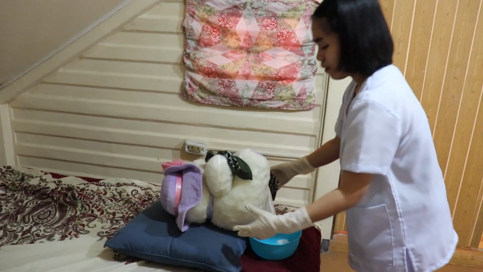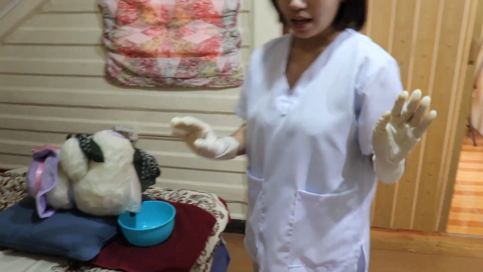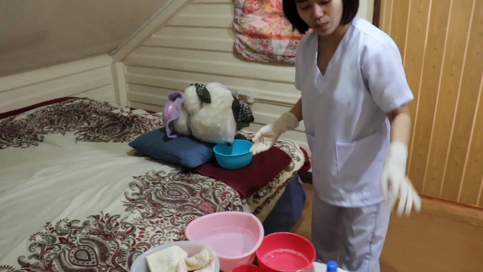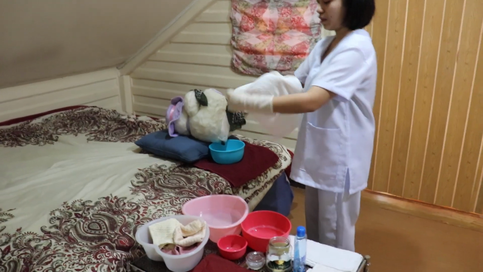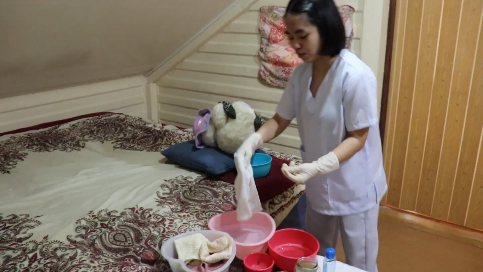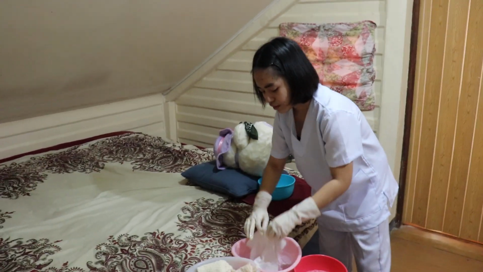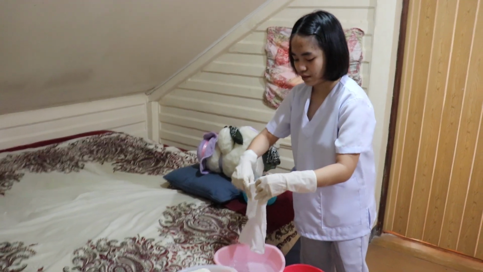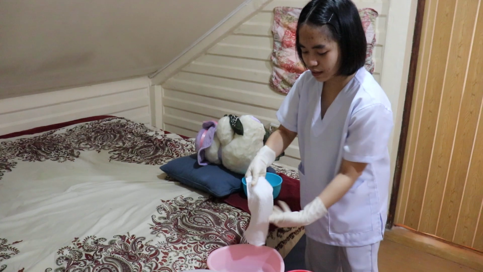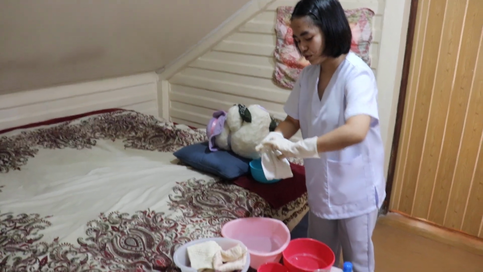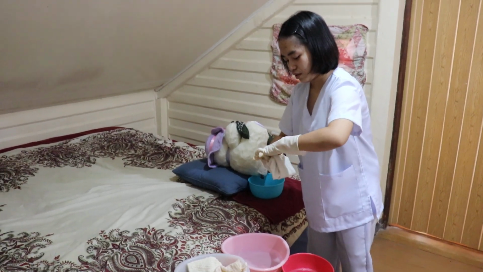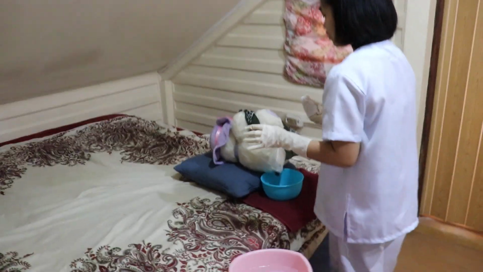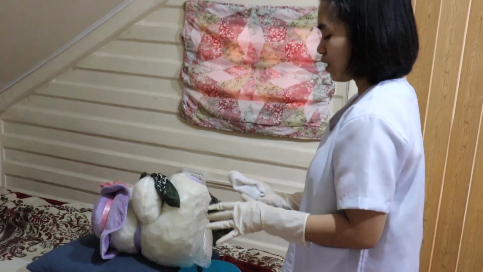Because we do not flush water on the back part of the patient, we have to use our washcloth. Okay, so we have to pre-rinse the area, and then use the different parts of the washcloth on the area.